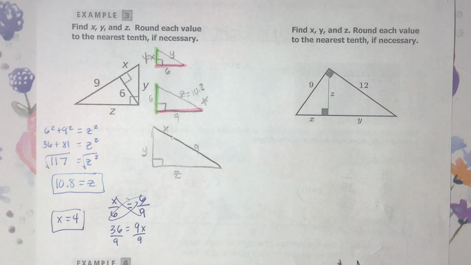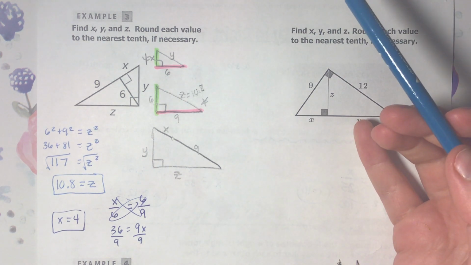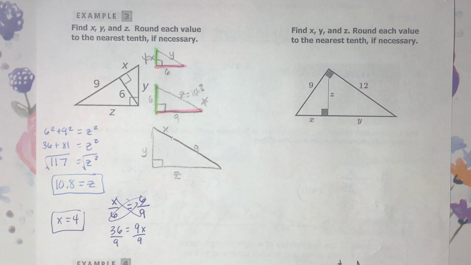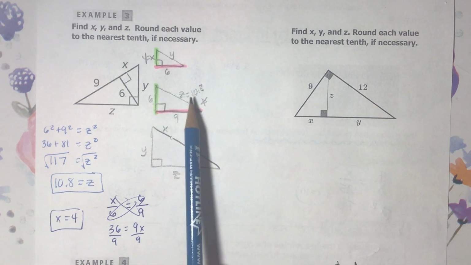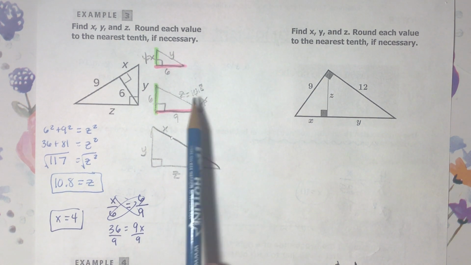So we can easily use the Pythagorean theorem to find what y is, or we can set up another proportion. Actually, no, I don't want to set up a proportion just because of this 10.8 here, and it was rounded, so I think that'll make it messier.